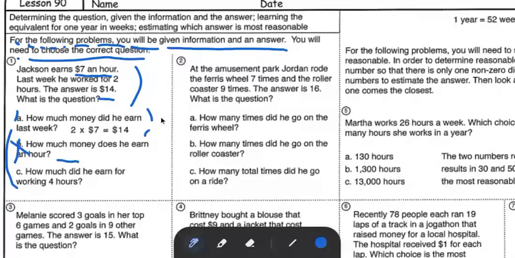How much did he earn for working 4 hours? Well, what does this problem have to do with 4 hours? It says he worked for 2 hours right there. So that can't be the answer. But it would be, how much money did he earn last week? Well, if he worked for 2 hours at $7 an hour, 2 hours times $7 is $14. And that's what it says the answer is, $14. And so A would be the correct response.